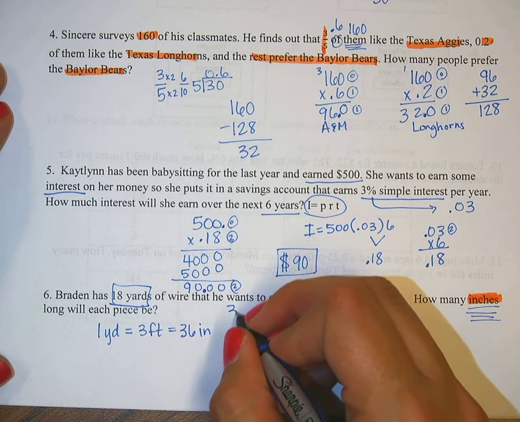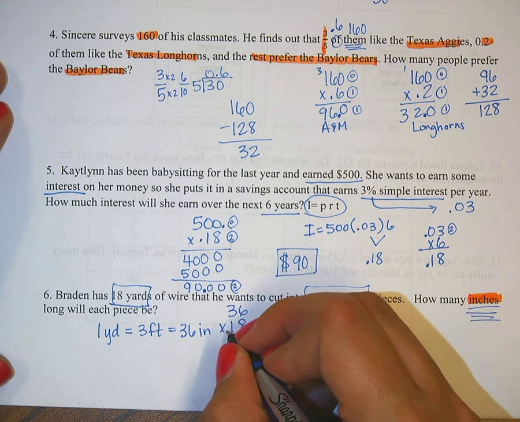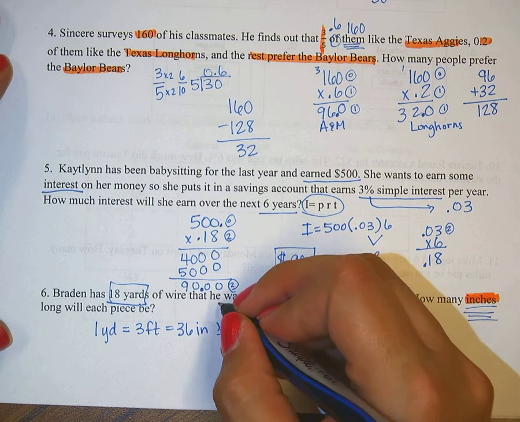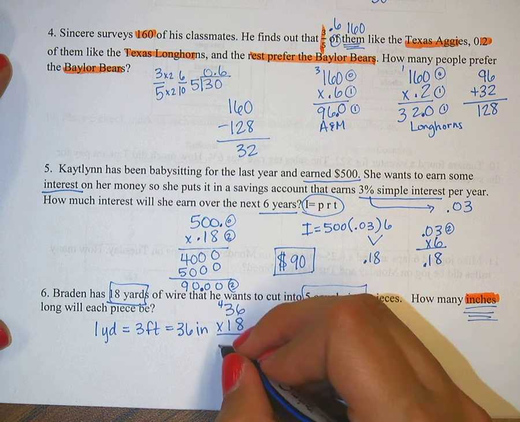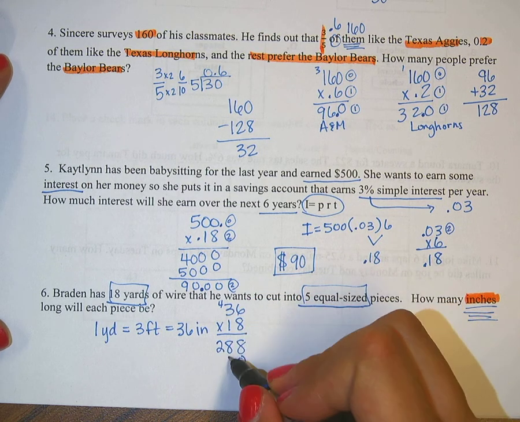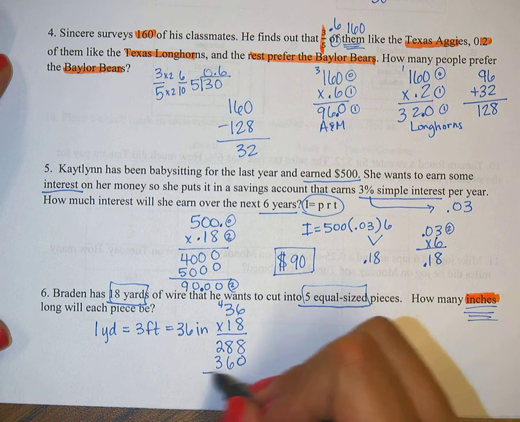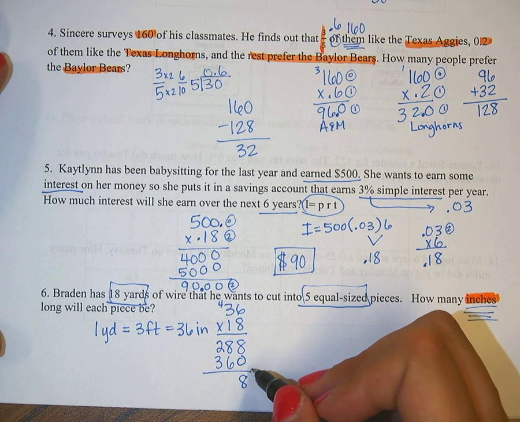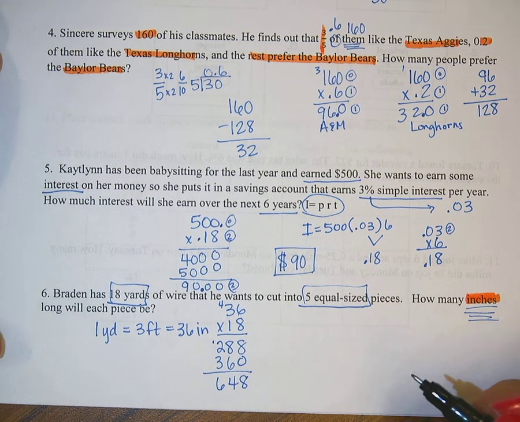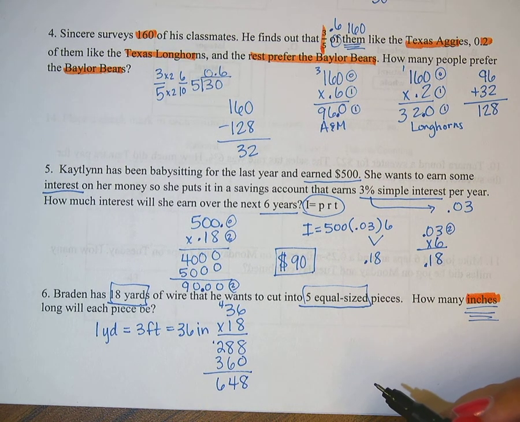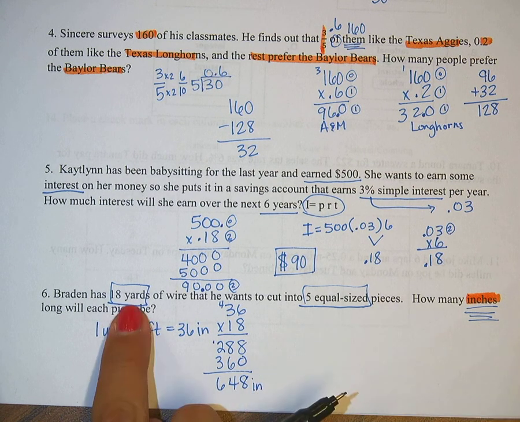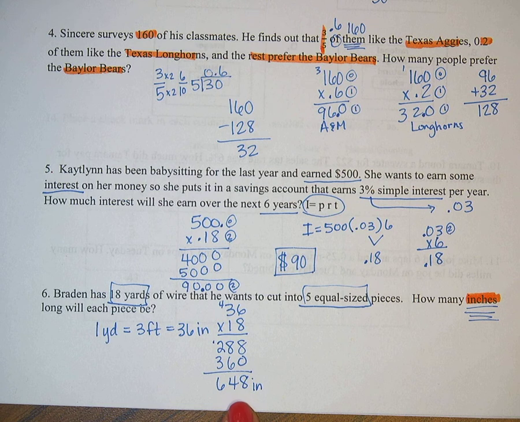So the math is 36 times 18. Oh, and 8 times 6 is my most unfavorite. 8 times 6 is 48. 24 plus 4 is 28. Add a 0 for my second row of work. 1 times 6 is 6. 1 times 3 is 3. 8, 14, 6. So I got 648. That's going to be inches. Okay, for my 18 yards, it's 648 inches.